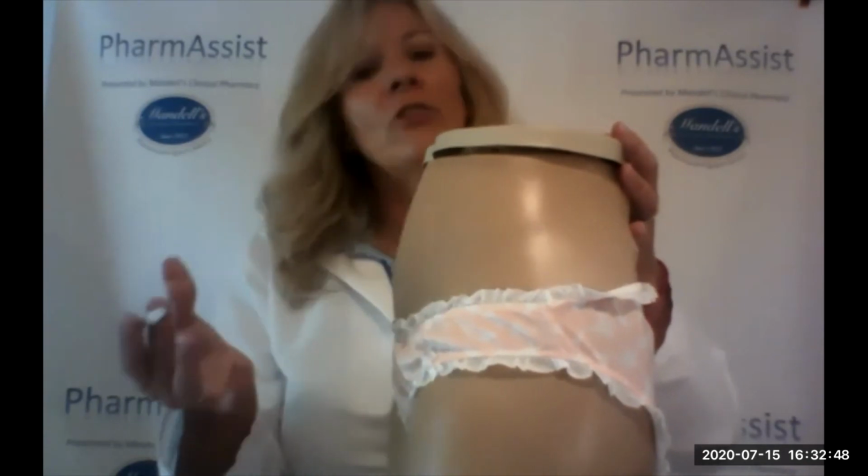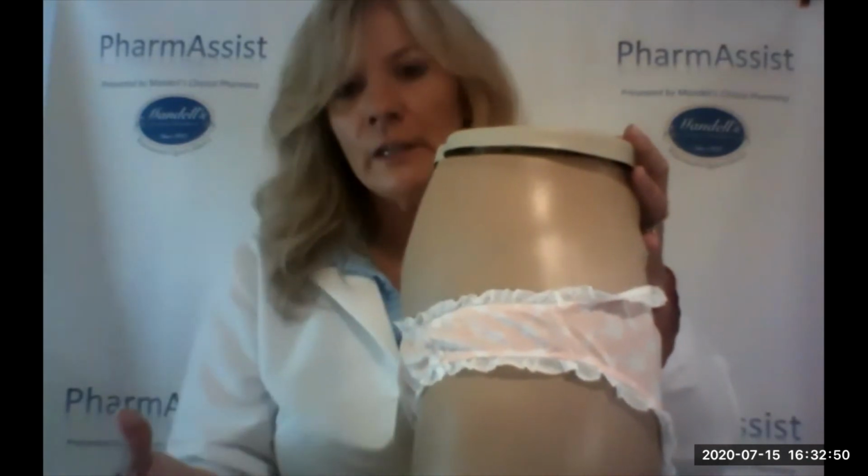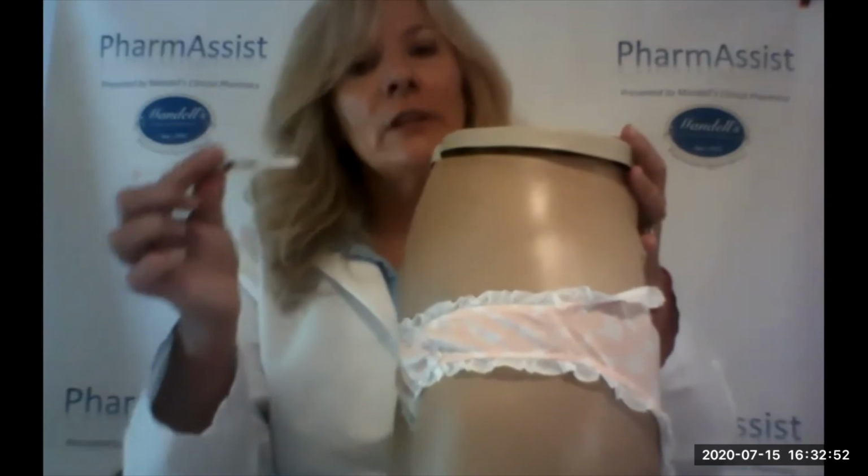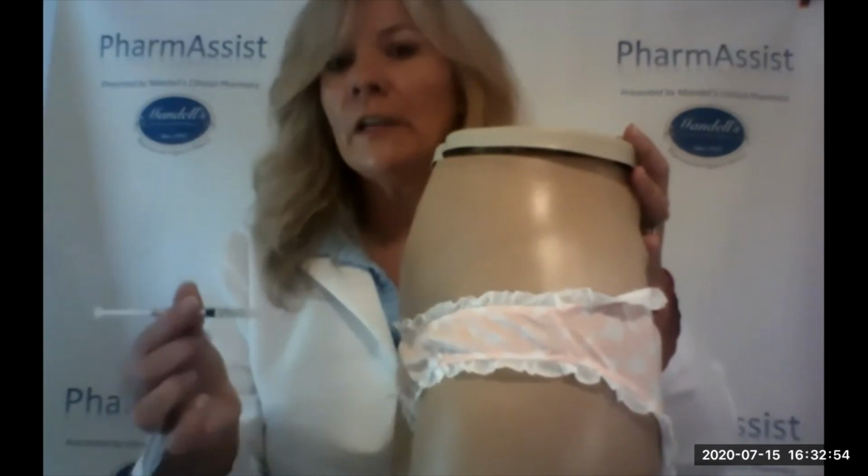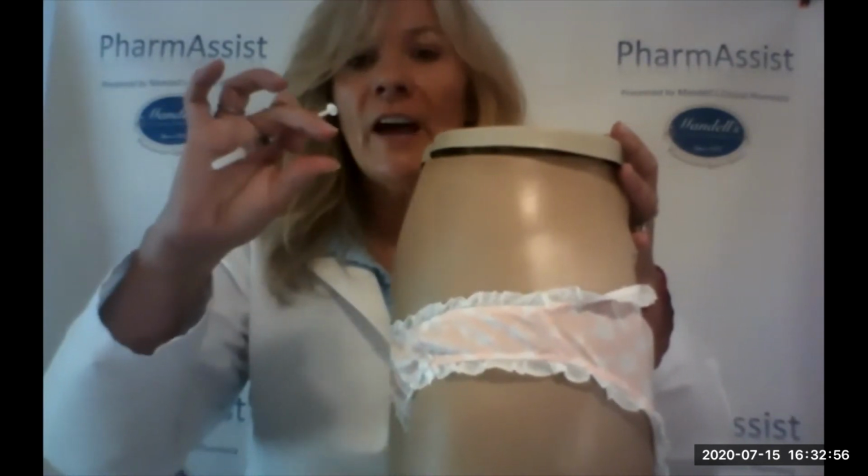And a big question I always get asked with the shots is, does all the needle go in? And you actually really do need to make sure with this one that all the needle goes in, because you're really only putting in a 1/2-inch needle.